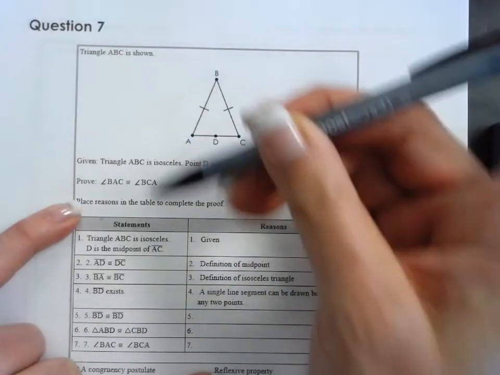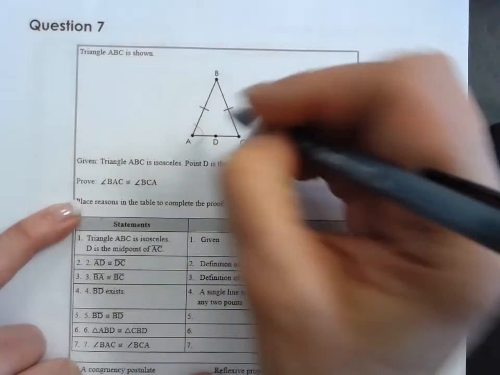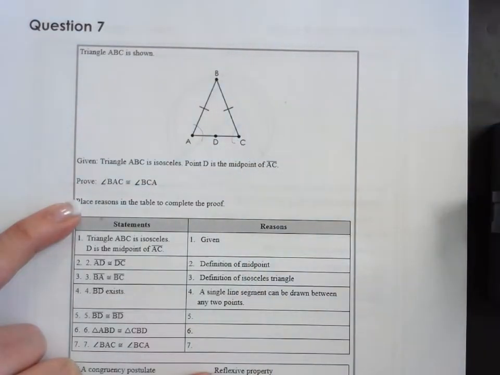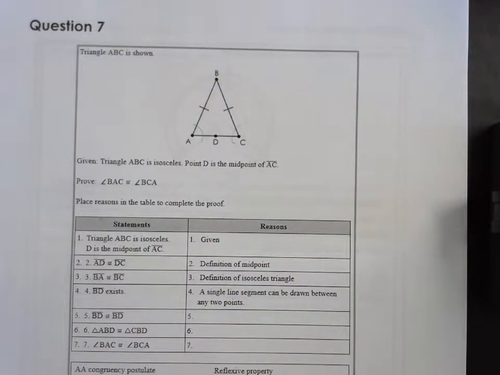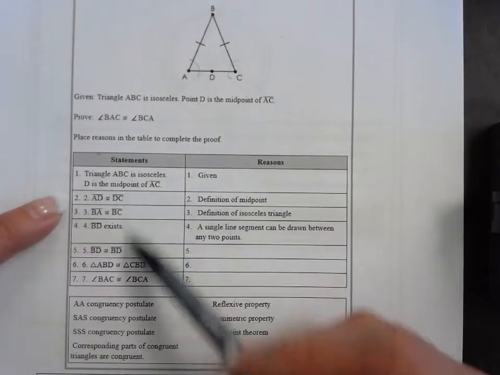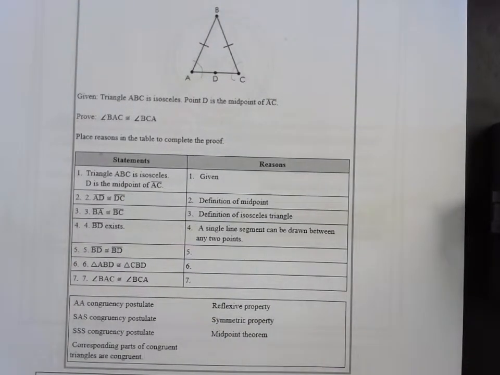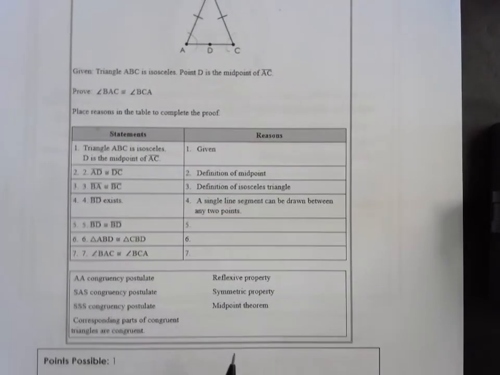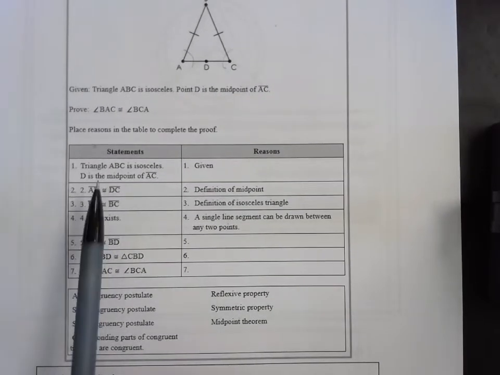BAC, so this angle is congruent to that angle, okay? And it gives you a proof. And all you have to do is come up with, actually, on this one, the reasons, and they give you a proof box. So, let's see what they have.